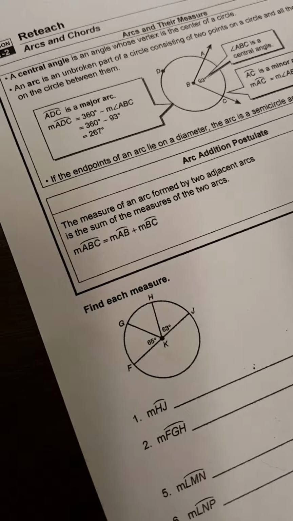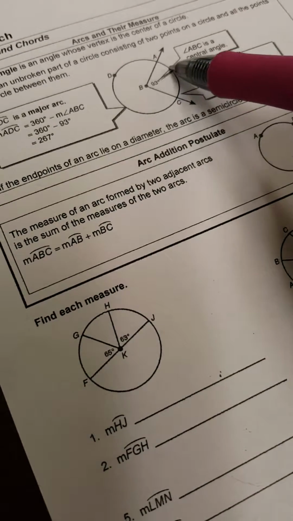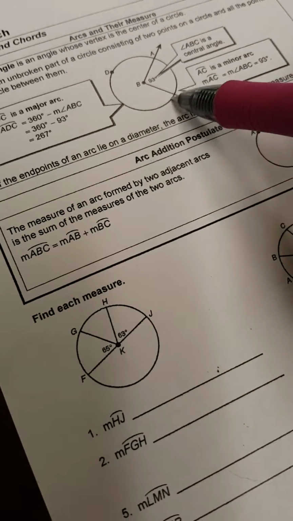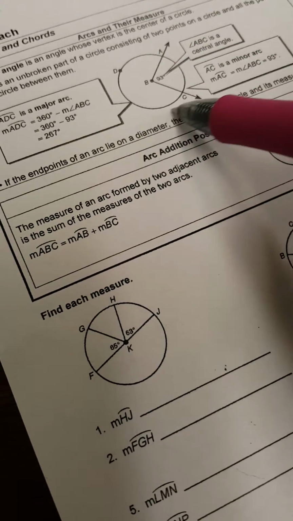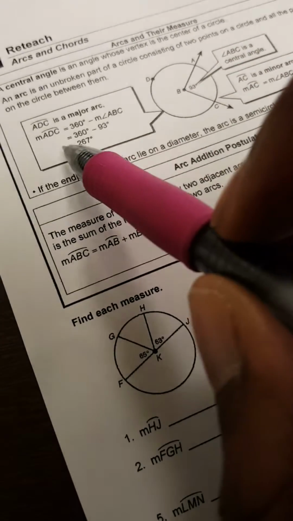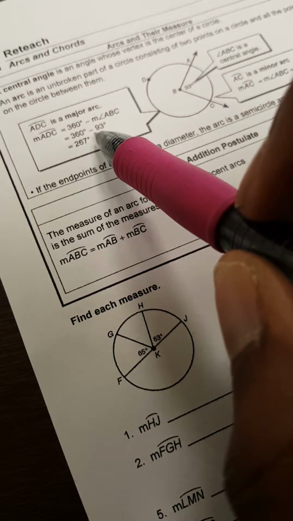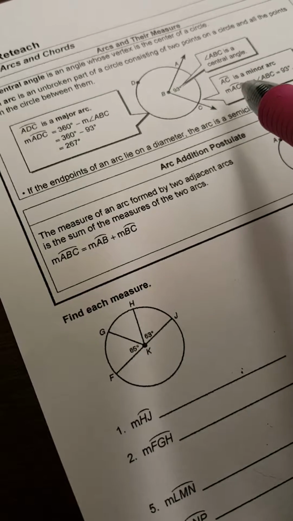And then the minor arc is the shortest arc connecting the two endpoints of a circle. So like AB going this way would be a minor arc, but ADC going this way would be a major arc. So I kind of think of them like if they're bigger than 180, then they're the major ones, and if they're smaller, then they are the minor.